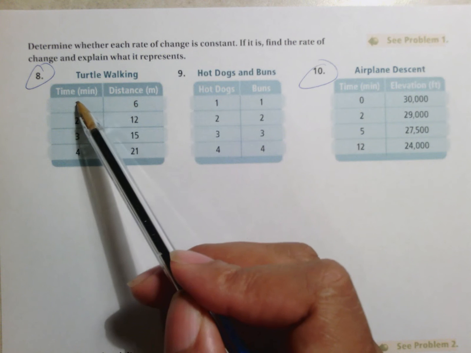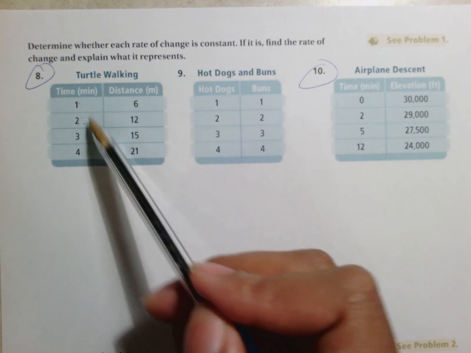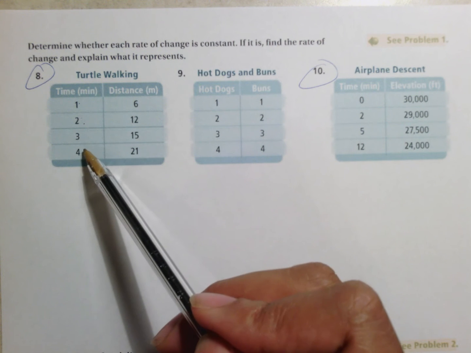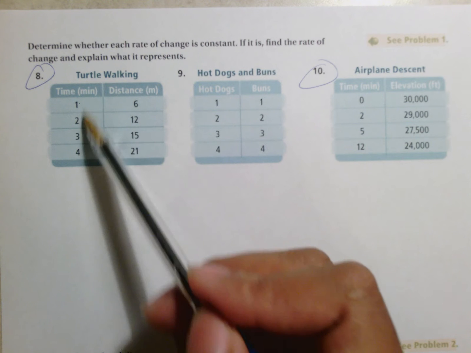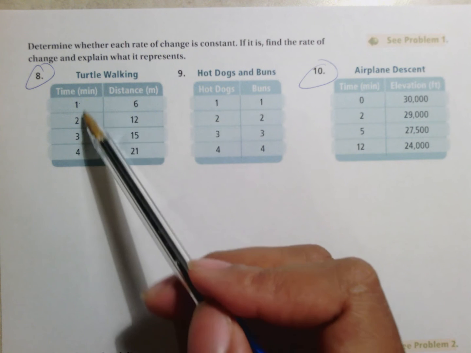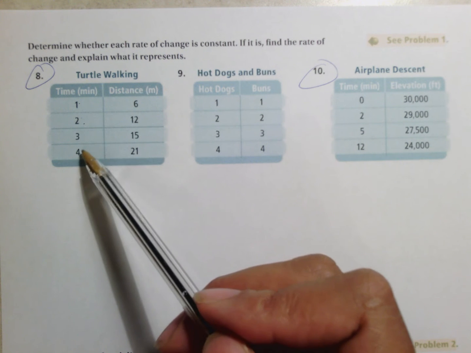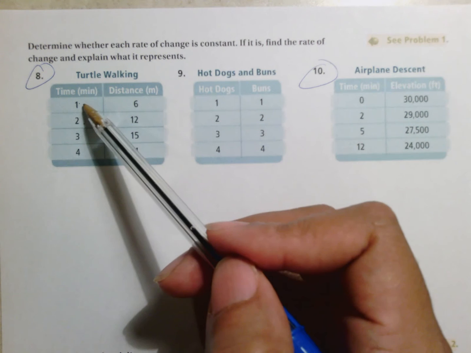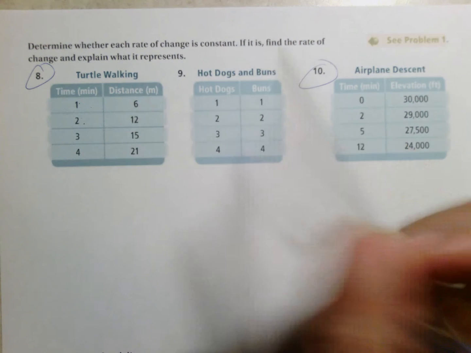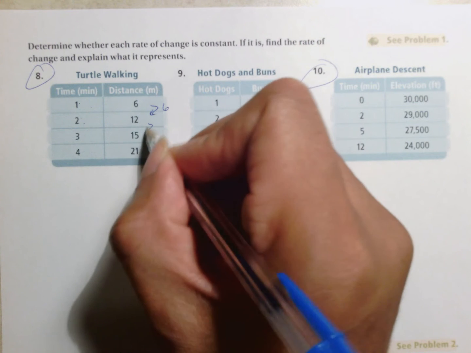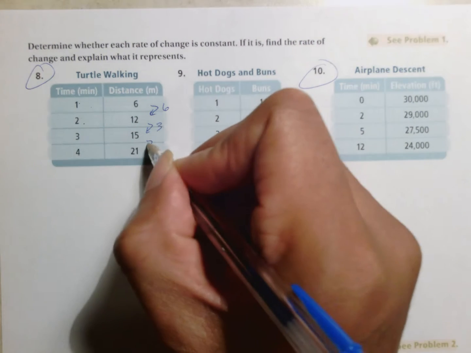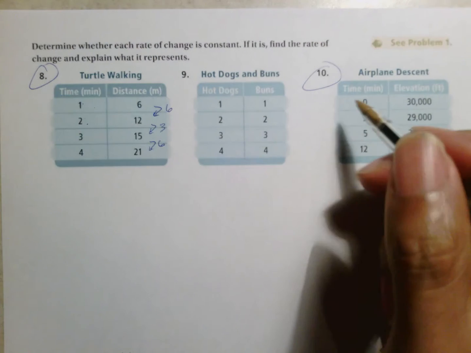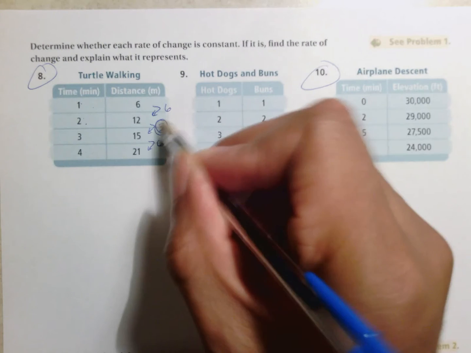One thing you understand is that whenever your first box is increasing by 1, you don't have to do the actual formula because you can use your common sense. You already know common difference is the same as slope, and we know how to find common difference of this from last unit. So 1 to 2, 2 to 3, 3 to 4 means we can look at this and say our rate of change here is 6, rate of change here is 3, rate of change here is 6. Is the slope constant? No, it's not, because of that number right there.